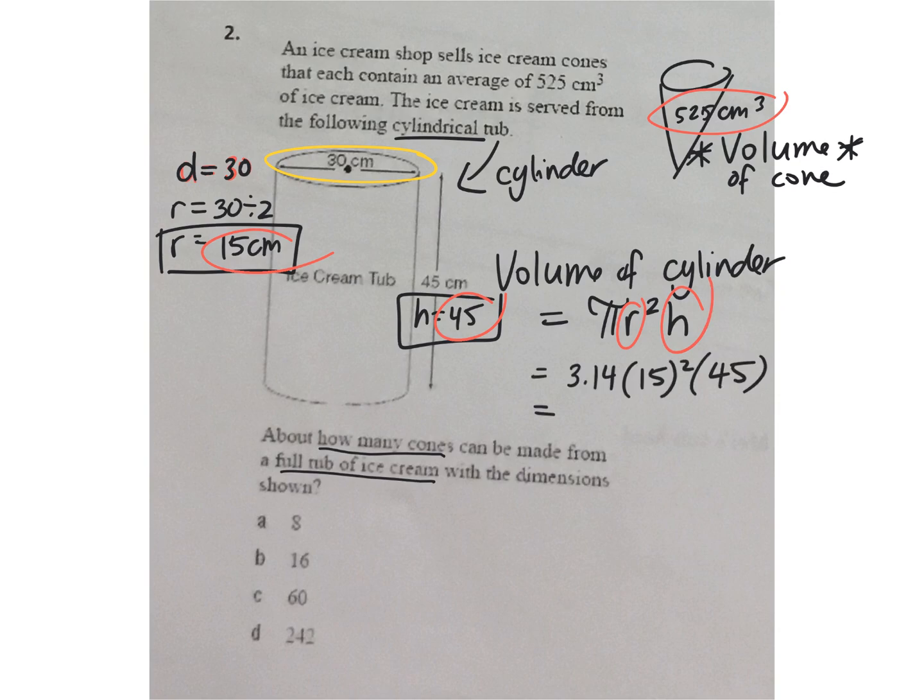Did you get it yet? We'll calculate it. 31,792.5 centimeters cubed. That's the total ice cream you have.